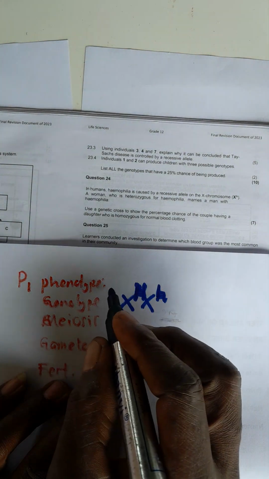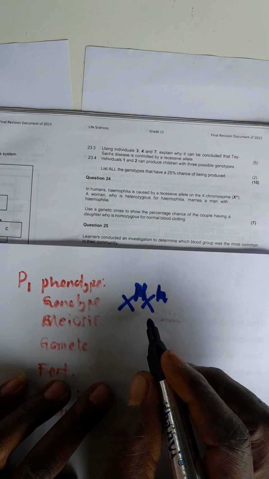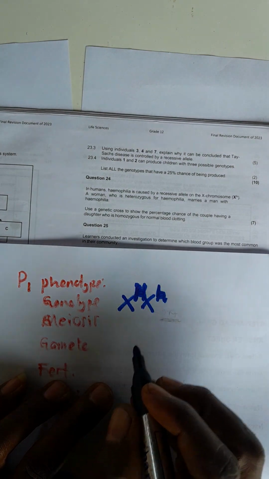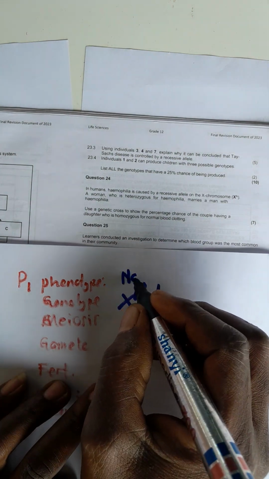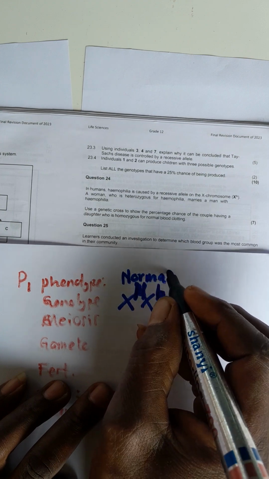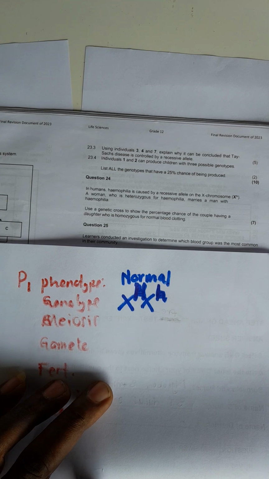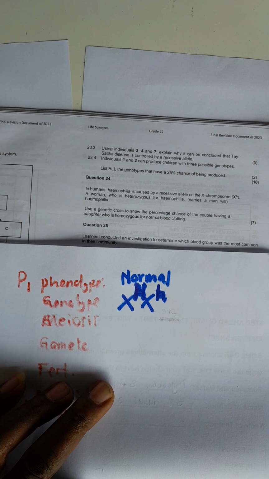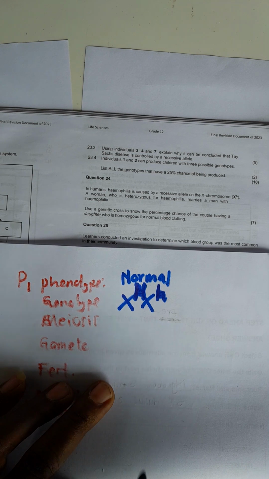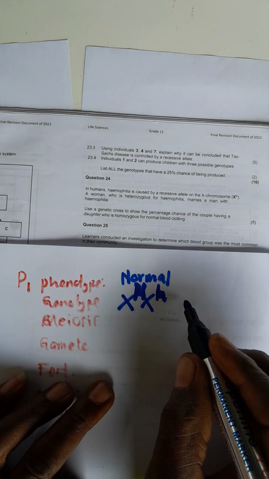Now, this is still heterozygous. So being heterozygous, this person, what is the phenotype? The phenotype, this means that this person is normal. If you remember the previous table that I used in my example, it was talking about color blind. Now, the color blind, we were using the letter B. So here we're using the letter H.